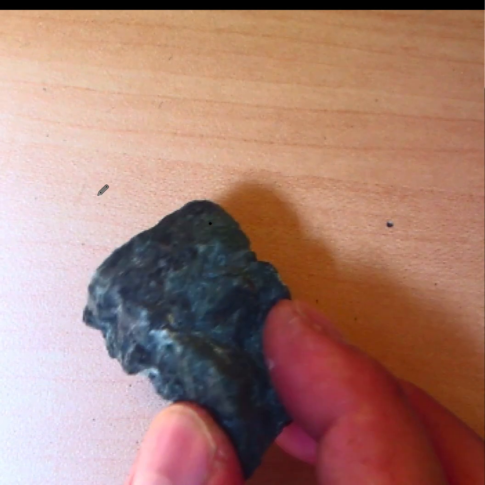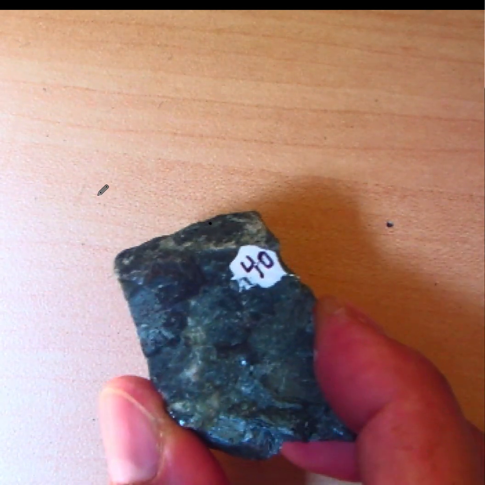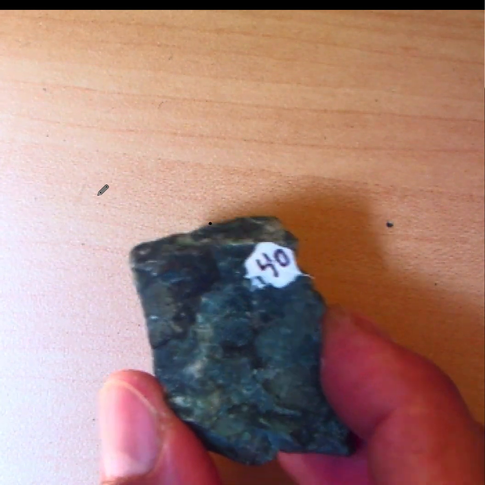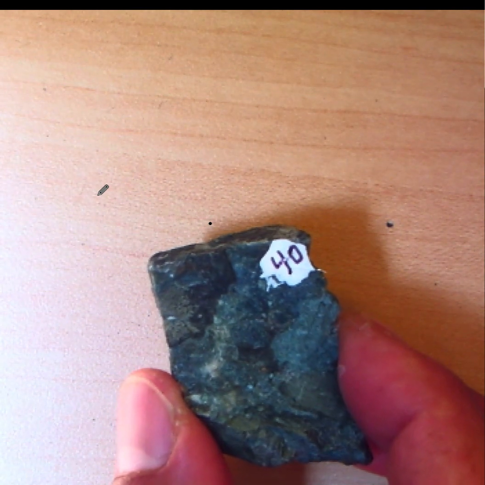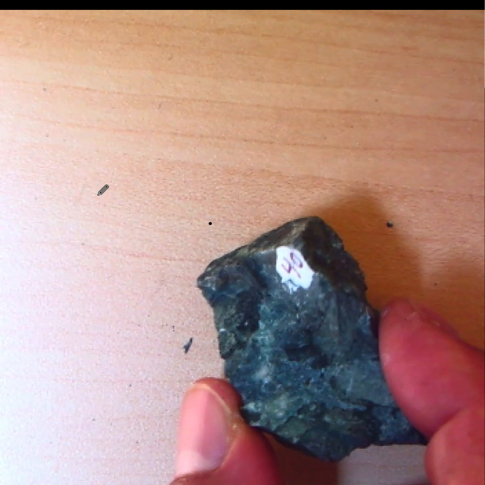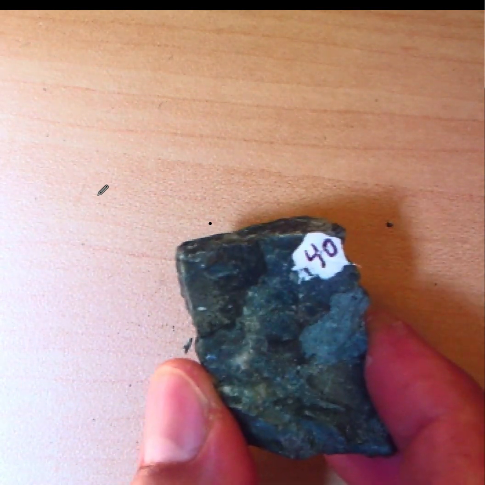So again, it's coarse grained. There's no olivine in this rock, so that might give you a clue as to naming it, because even though its color index is going to be really high, in order for it to be a mantle or ultramafic rock, it has to have olivine, and this one does not have any olivine. So name this rock here. That's your sample number 40.